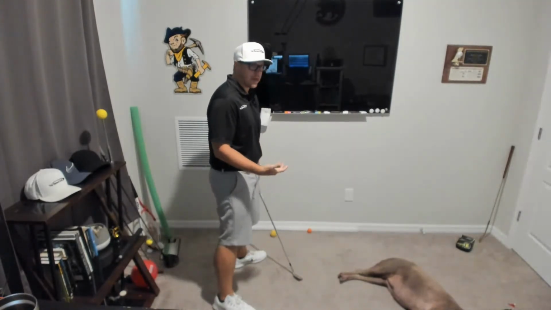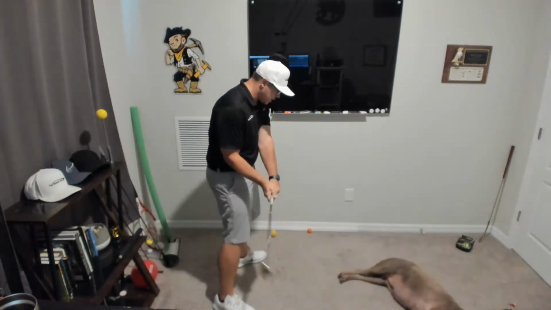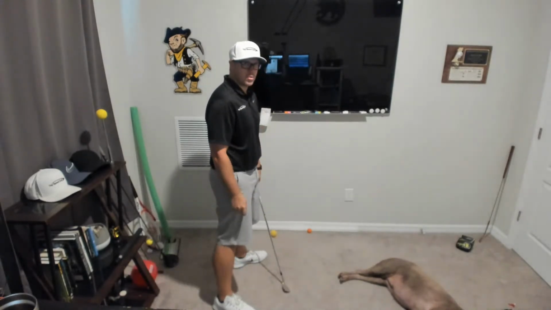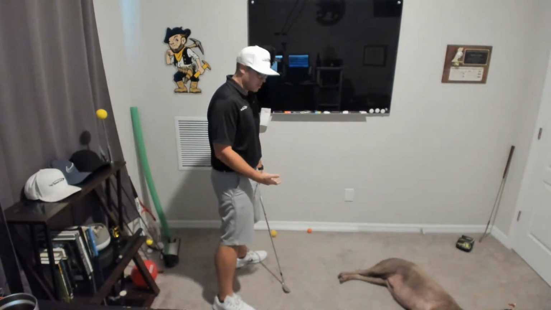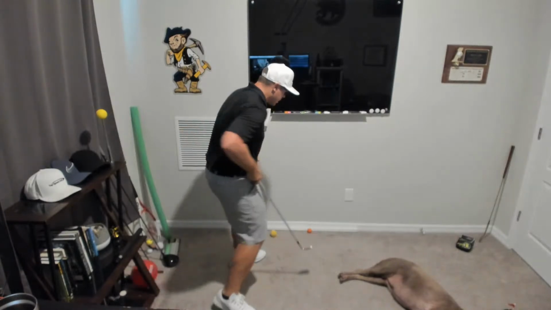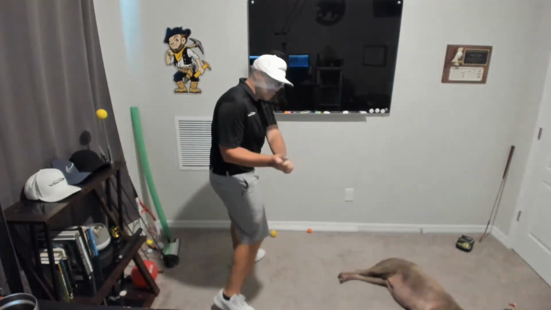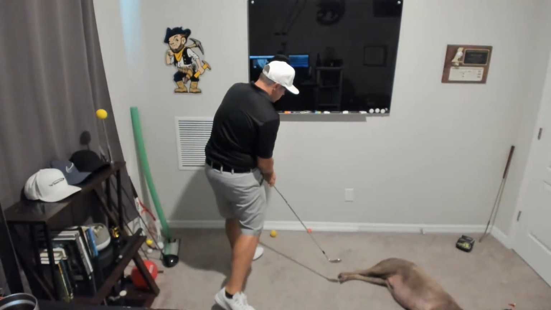Intuitively, you're not going to do that. You're going to stall your hips to get that club to work in front of the body, because that's what you're comfortable with. So what you need to do is you need to have the body opening as much as you can, and then swing to the right as much as you can.